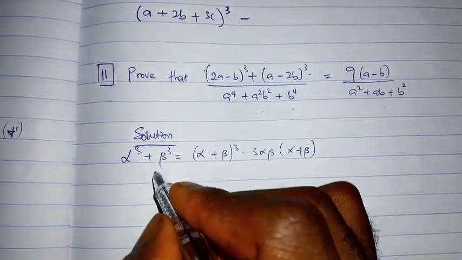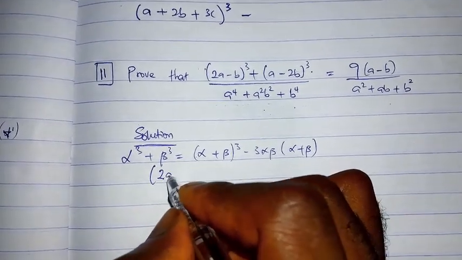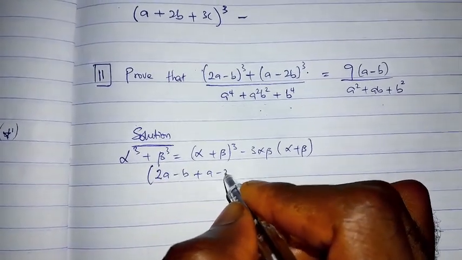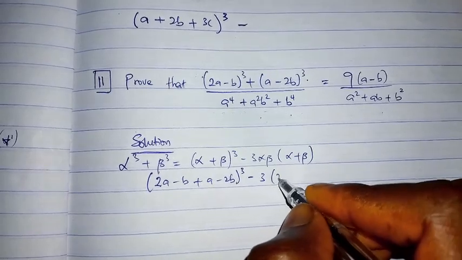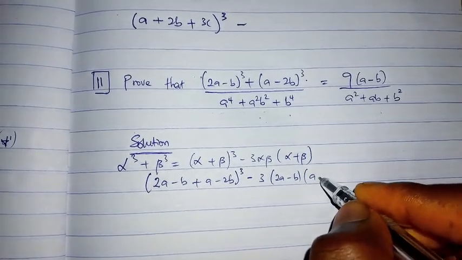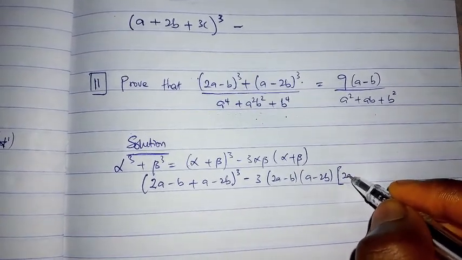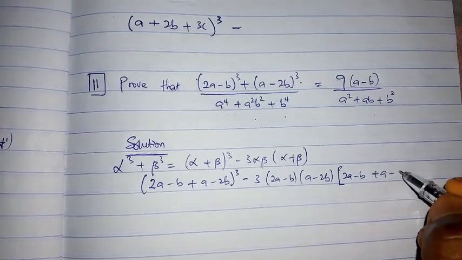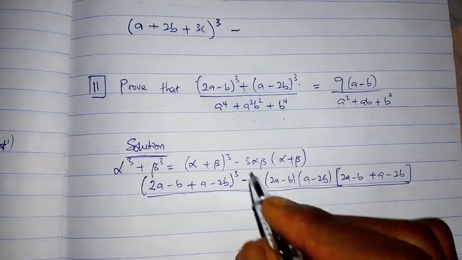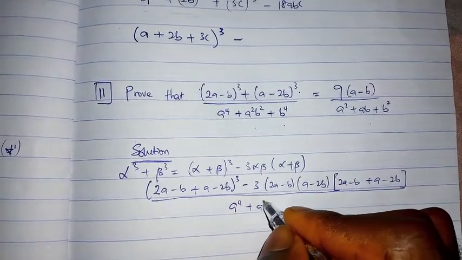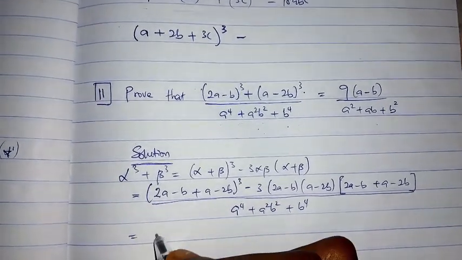Now it becomes what? It becomes (2a minus b plus a minus 2b) all cube minus 3 (2a minus b)(a minus 2b) then into what? (2a minus b plus a minus 2b), as simple as this, all over a raised power 4 plus a raised power 2 b raised power 2 plus b raised power 4. Now this is the same thing as what?